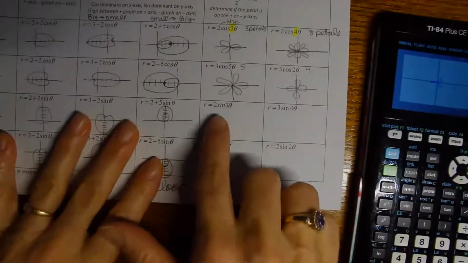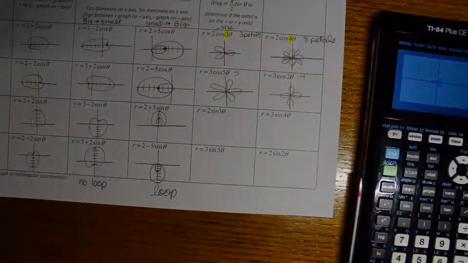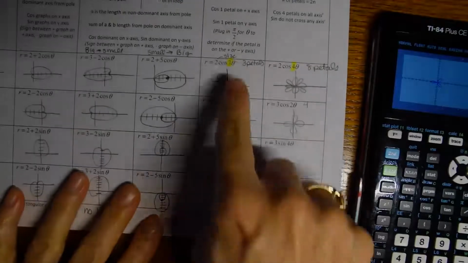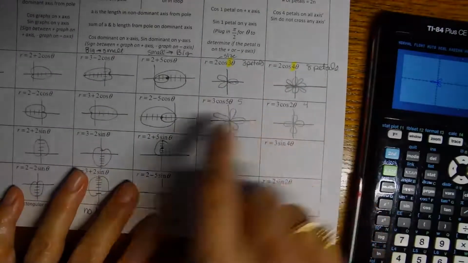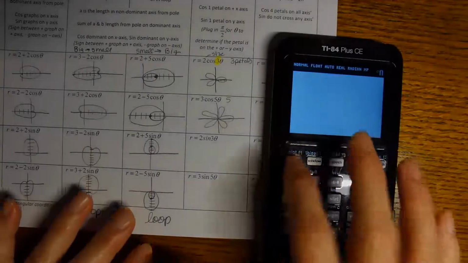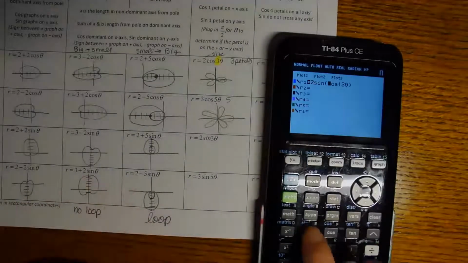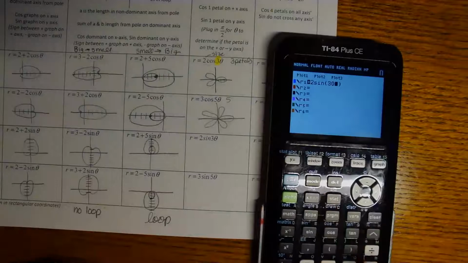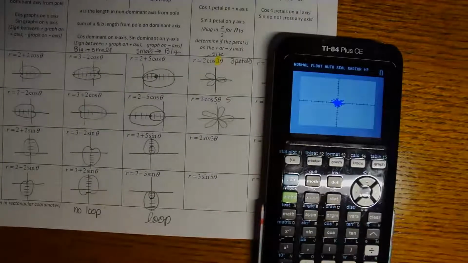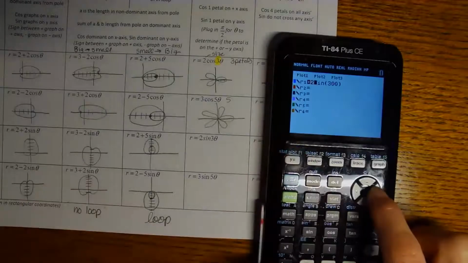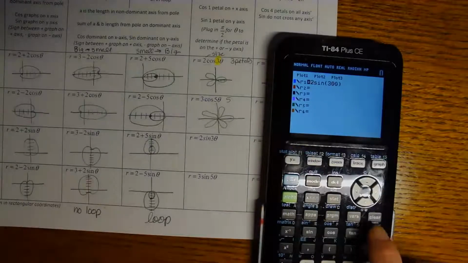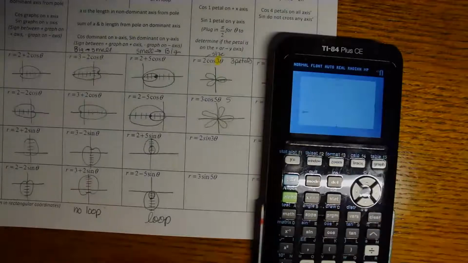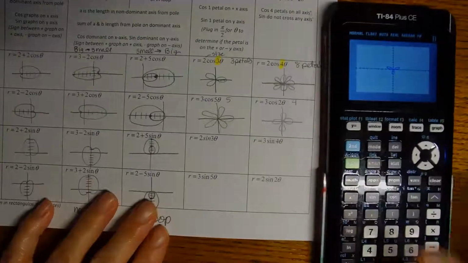Okay. How do you think sine is going to look different than cosine? Here's cosine, always having a petal on the x-axis when it's odd. How do you think sine's going to be different? You think it's going to have a petal on the y-axis? Let's try. Oh, y'all, I accidentally hit 300, I think, or 30. Oh, I knew I did something weird. And you're right. It has a petal on the y-axis.